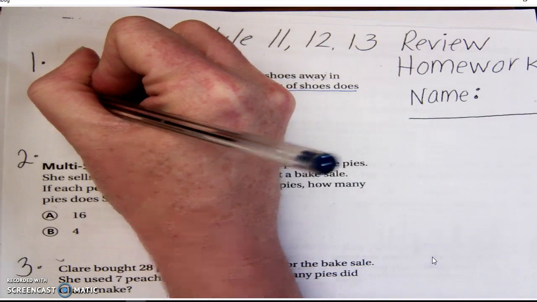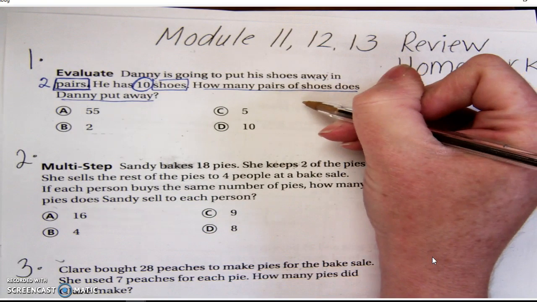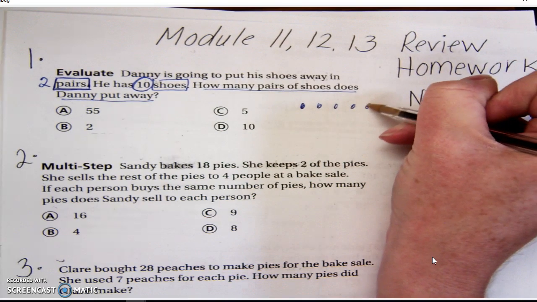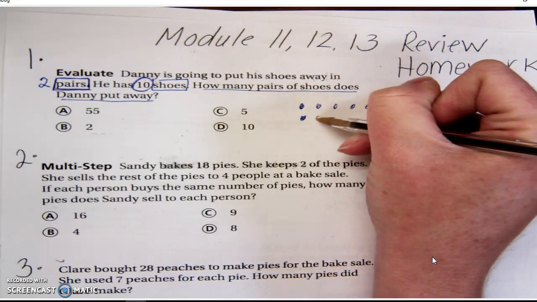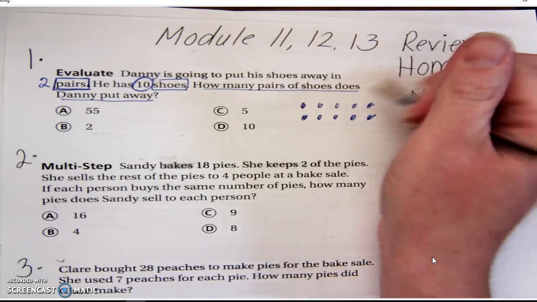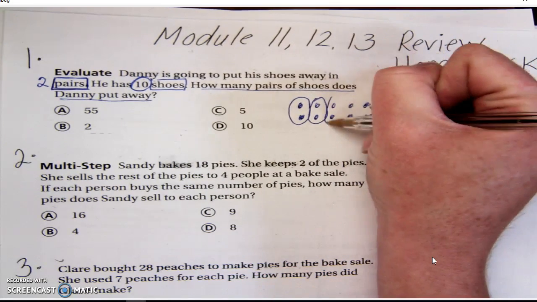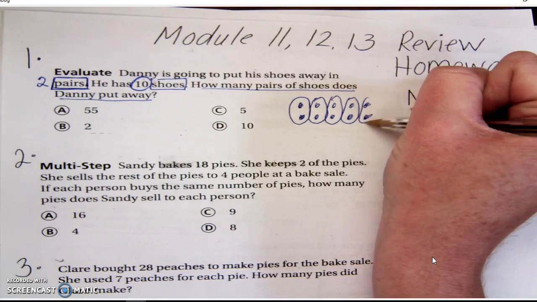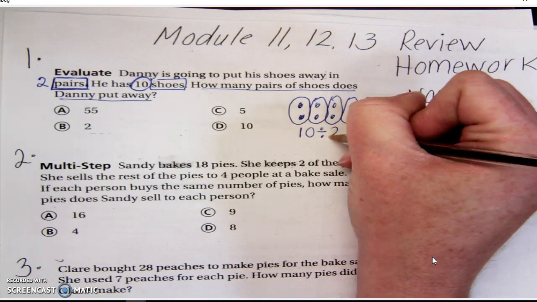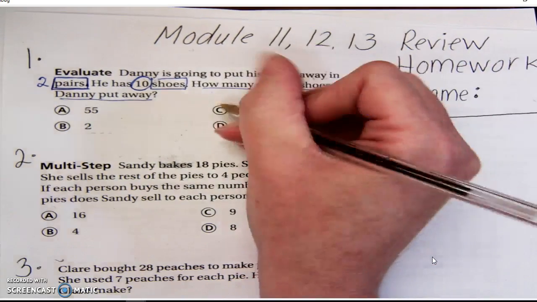So pairs are groups of 2. We're going to take our 10 shoes: 1, 2, 3, 4, 5, 6, 7, 8, 9, 10. And I'm going to make pairs. He took 10 shoes and divided them into groups of 2, and there are 5 pairs, or 5 groups of 2.